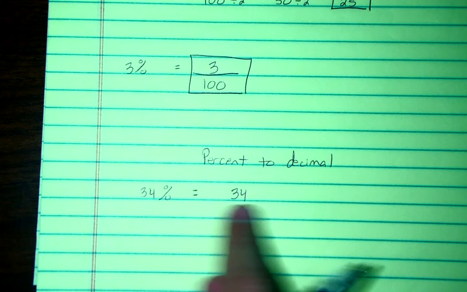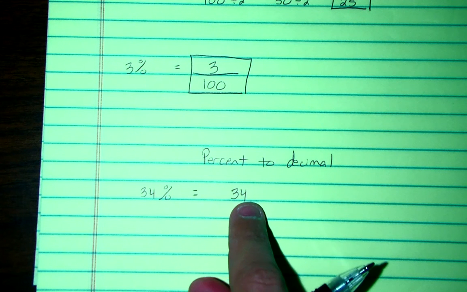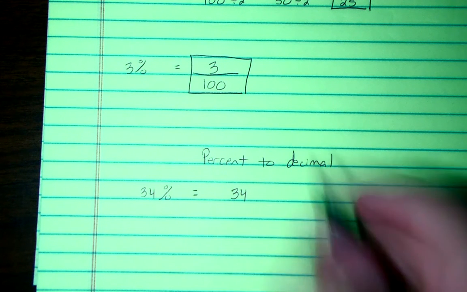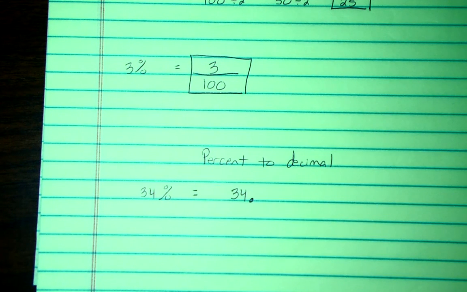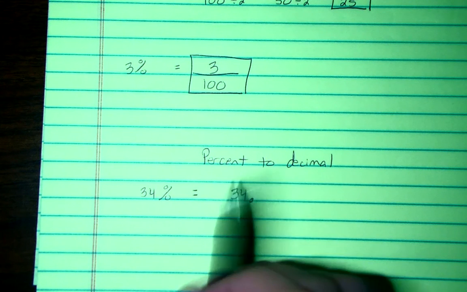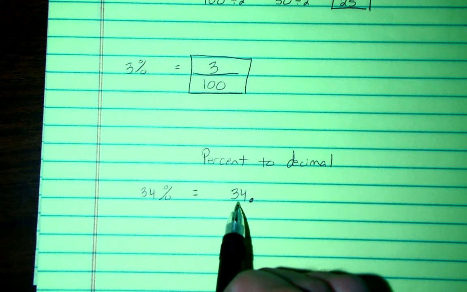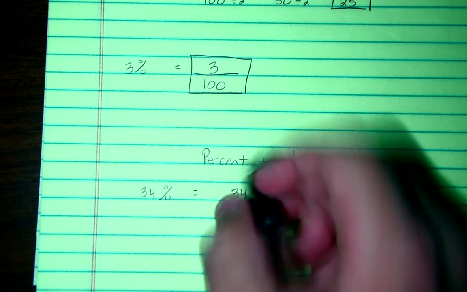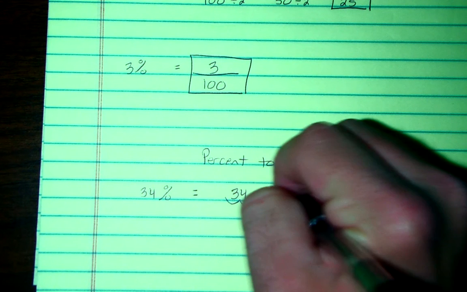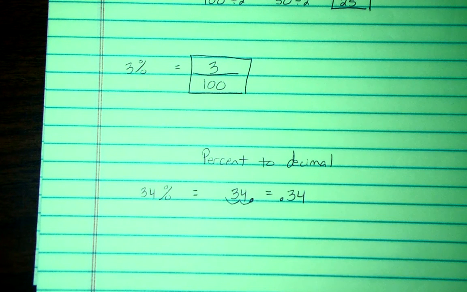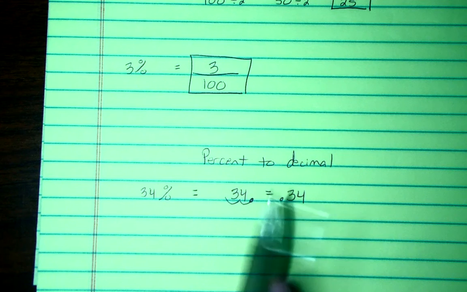Do you see a decimal anywhere in this whole number? No, you don't. But if you have a whole number, you put the decimal at the very back. Now to go from a percent to a decimal, you take your decimal and move it 2 places to the left. 1, 2. So that becomes 0.34. There's your percent. There's your decimal.